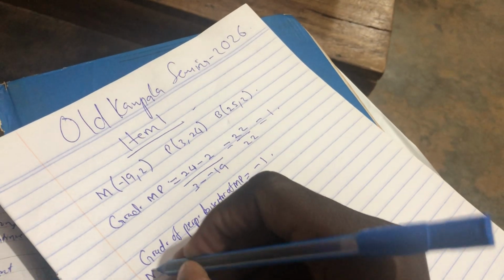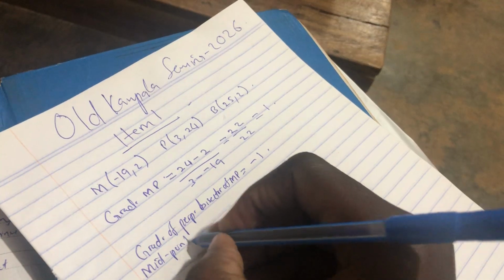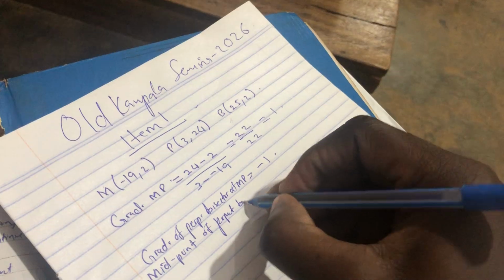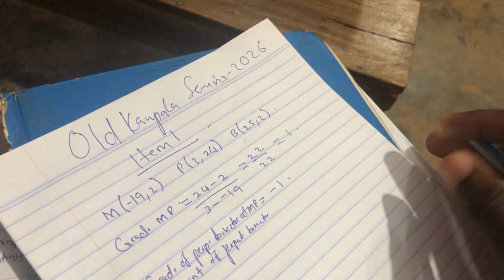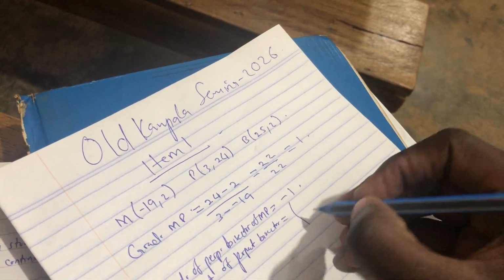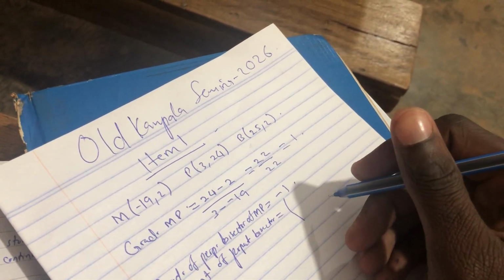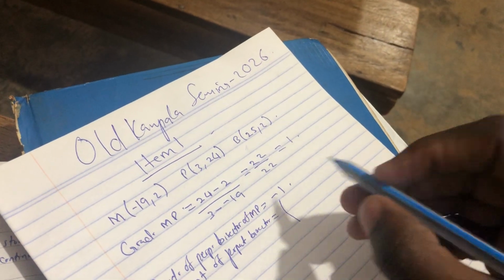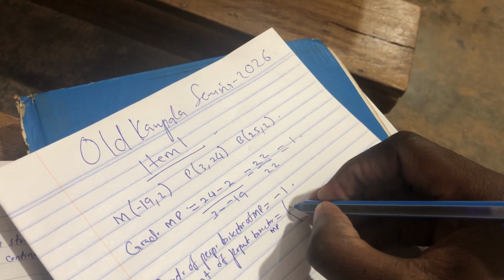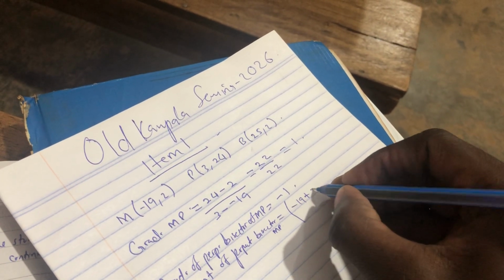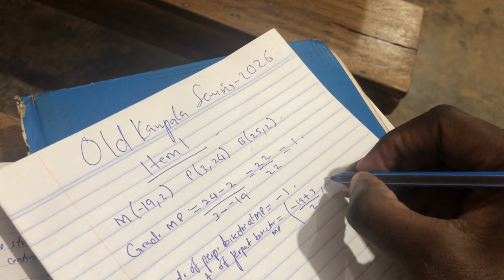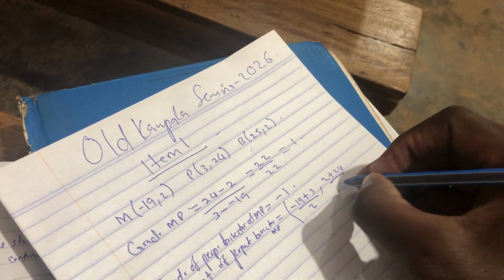Now the midpoint of MP: it's going to be negative 19 plus 3 divided by 2, comma, 2 plus 24 over 2.